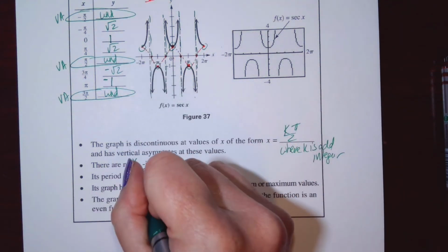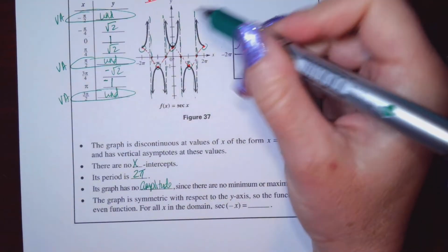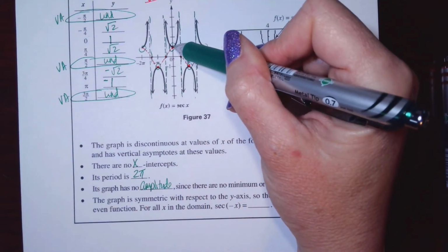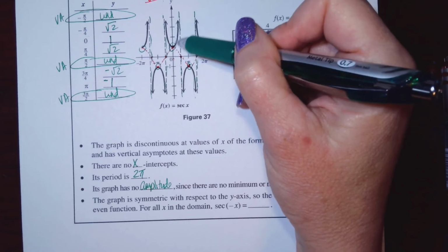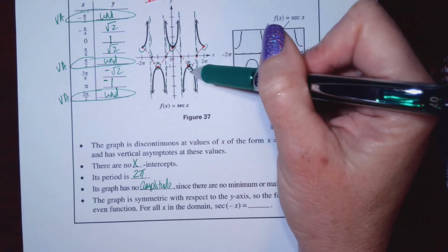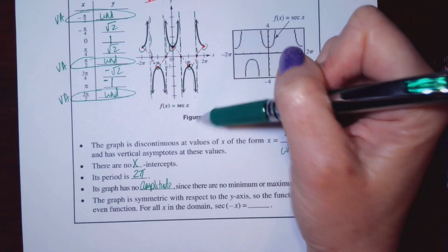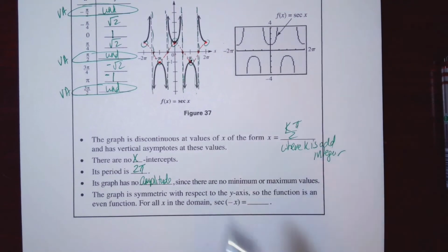The graph has no amplitude. You still have a value of a, but that value of a gives you your minimum and your maximum values for your parabolas. But the function doesn't have an amplitude because these ends of the parabolas go up to infinity. These ends of these other parabolas that are going down go down to negative infinity. Because there's no true maximum or minimum values, we'd say that the graph of secant does not have an amplitude. It does still use that value of a.